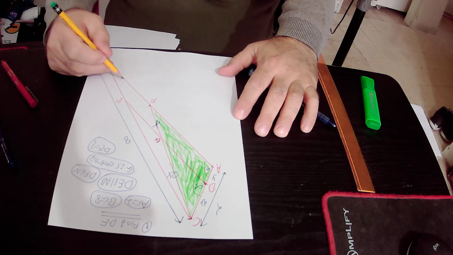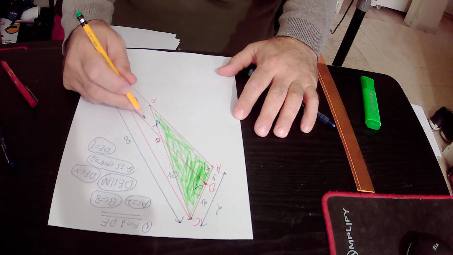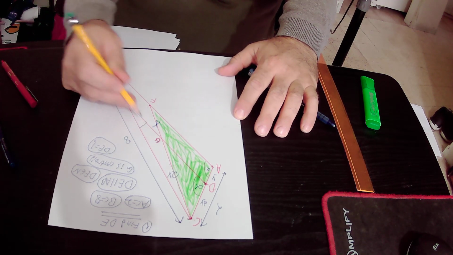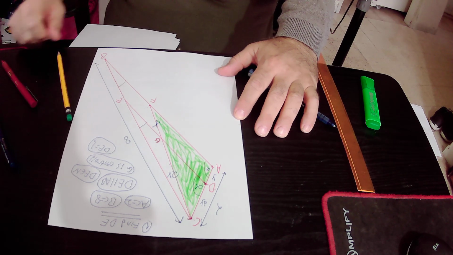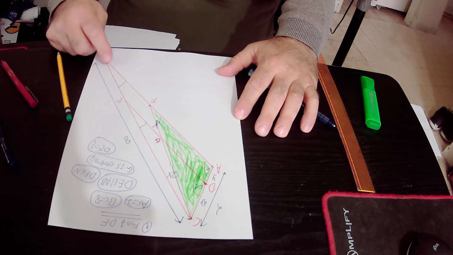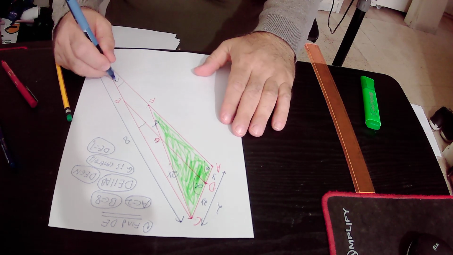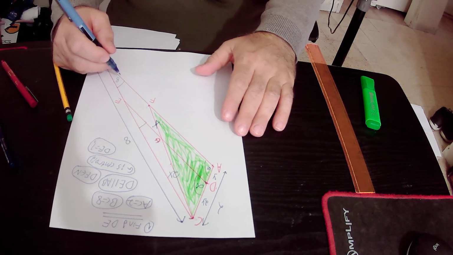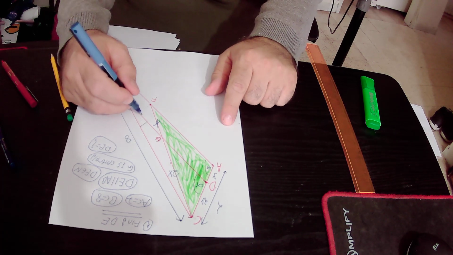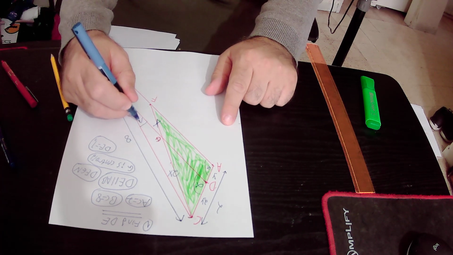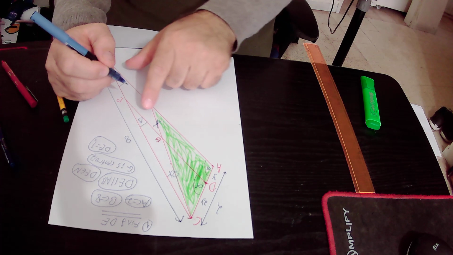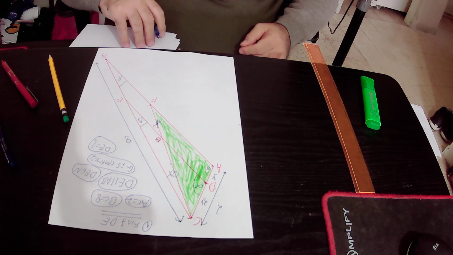So this angle equals this angle, and if we define angle ABC as beta, then angle DEC will also be equal to beta. So I write it down.